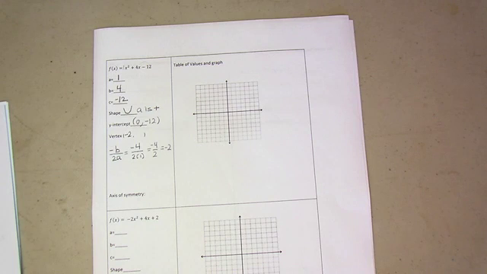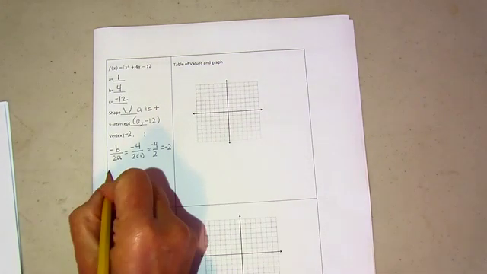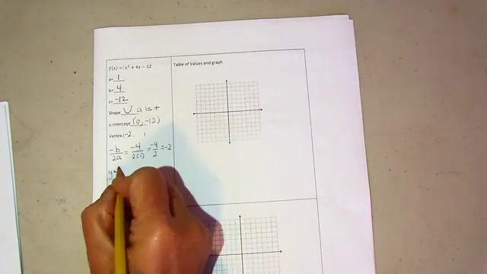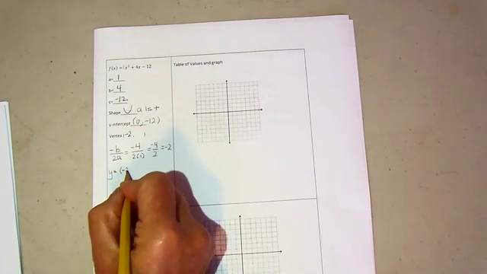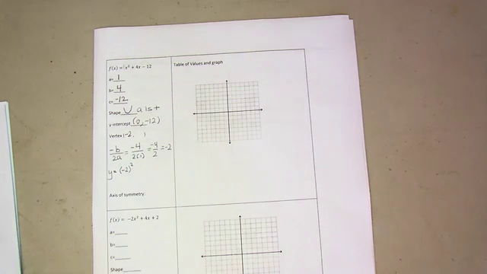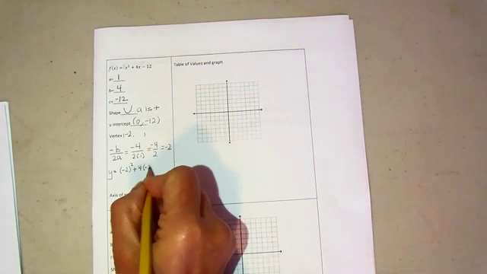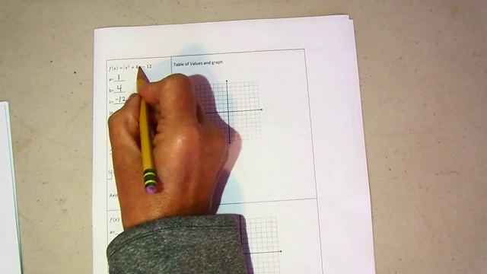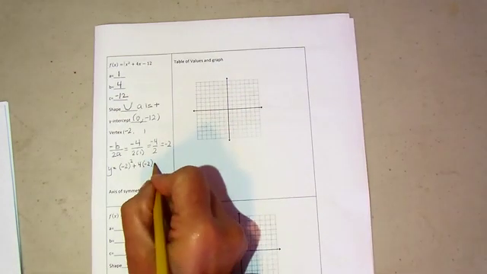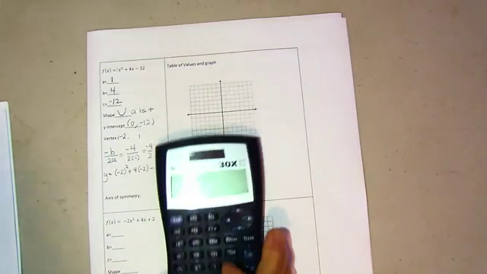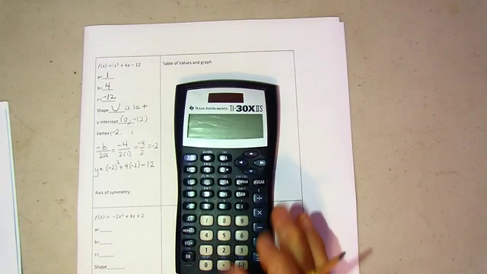Now I've got to find the y-coordinate. So y is going to be what I get when I put negative 2 in here for x. So watch what I do. Negative 2 in parentheses squared plus 4 times negative 2. Notice that whenever there's an x, I'm putting it inside parentheses, because that's going to help me when I do this on my calculator, which I'm now going to get out. Okay, so here's my calculator. I'm going to put that into my calculator.